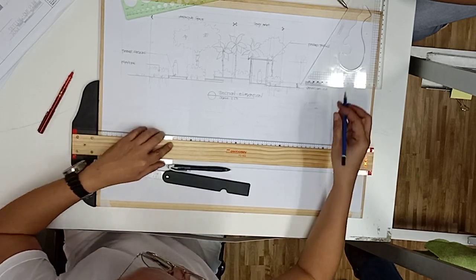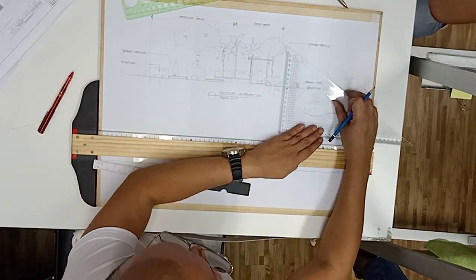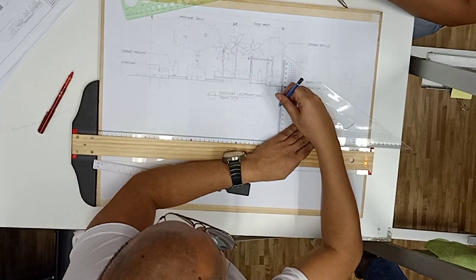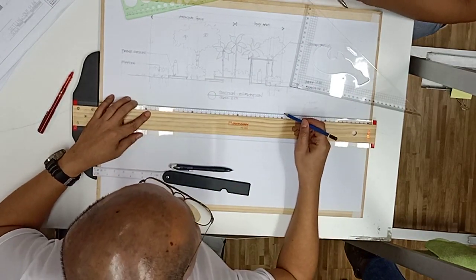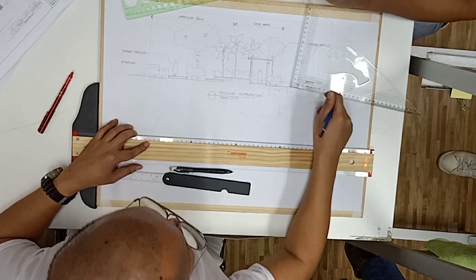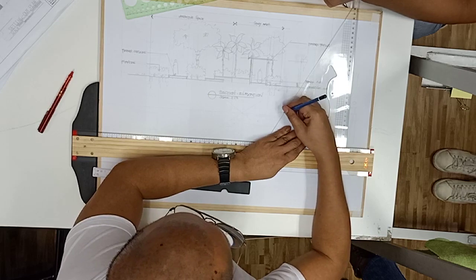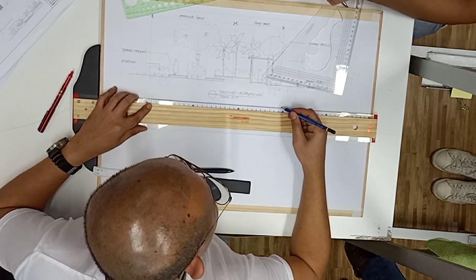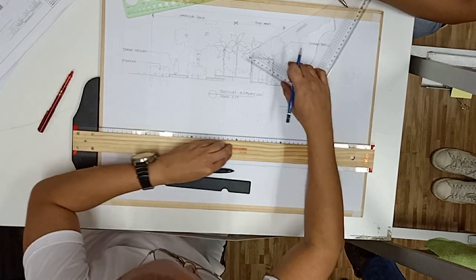Understand? After that, at the end of the paving, measure also 100 going down, and then after that, get this one here. So, meaning that your paving is like that.